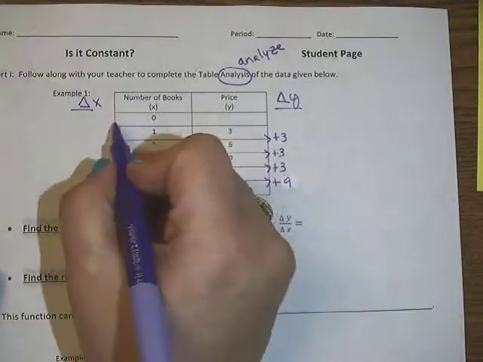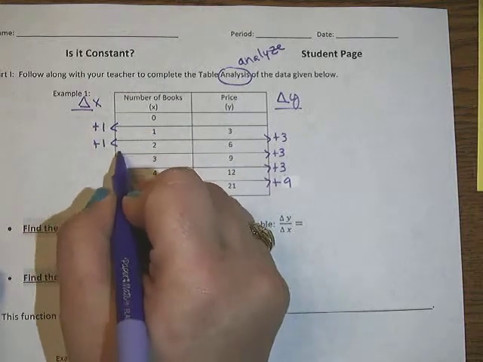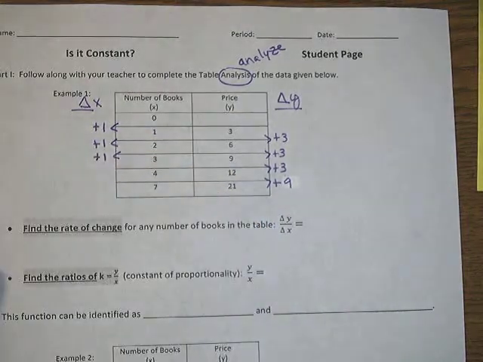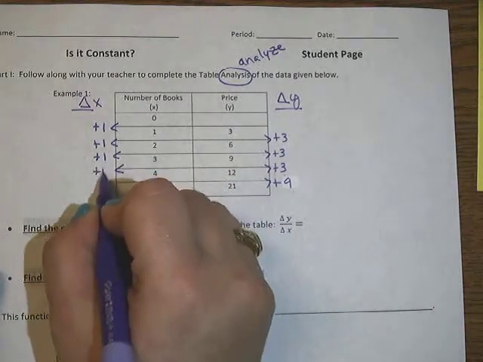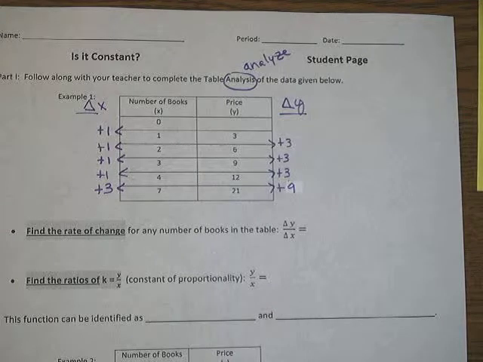Now over here, find the delta of x. So let's find the change in x. Plus 1, plus 1, plus 1, plus 1, plus 3. Good. Everybody good on finding the delta, finding the change? Yes. Sean, you're good on finding the change? Okay.